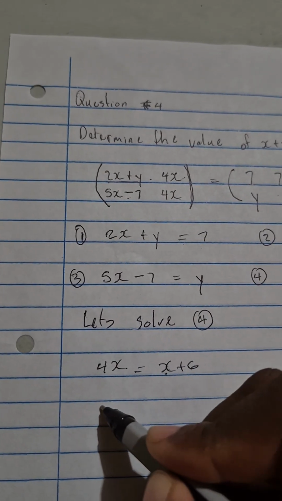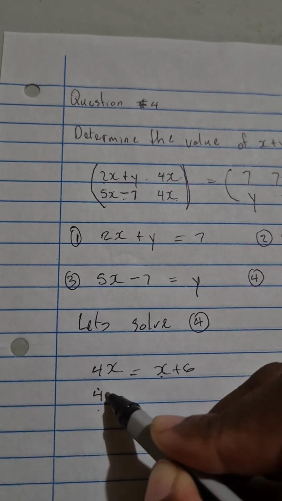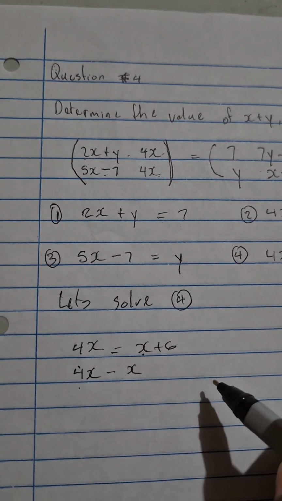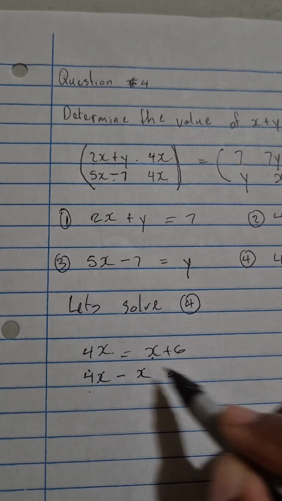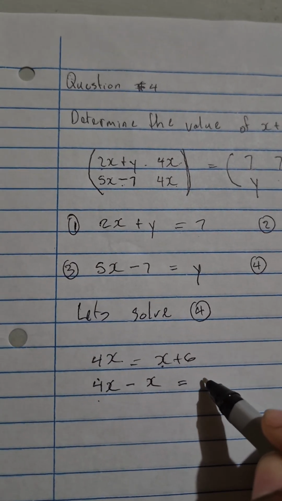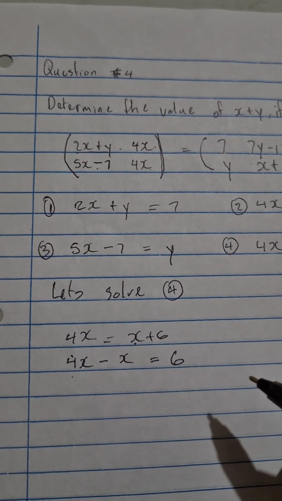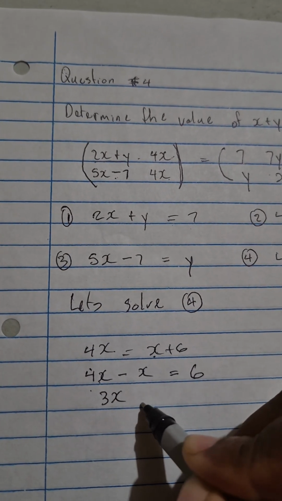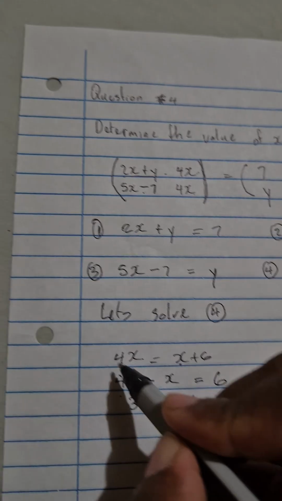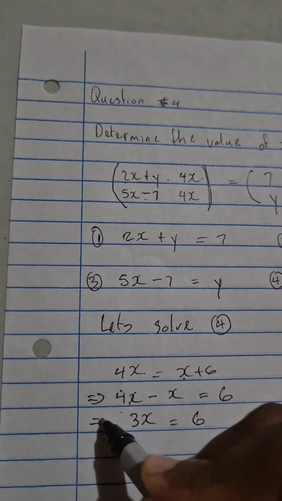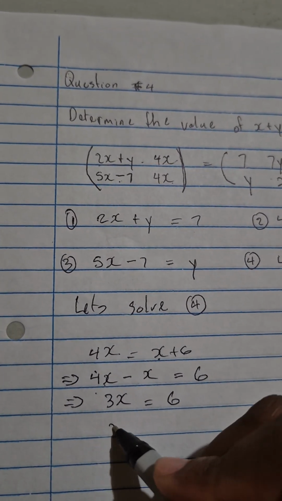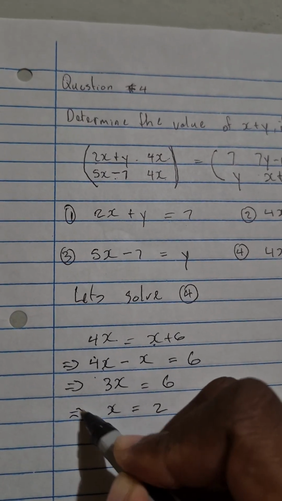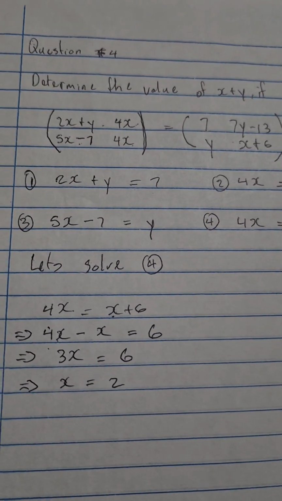So we can now have in our next line 4x minus, because we're carrying it over, x. Now x is no longer over this side, so on the other side of the equal sign we just remain with the 6, and the 6 stays the same. Now 4x take away x will simply give you 3x. And then we can now solve for x, which is 2. So right then and there, we now have x.